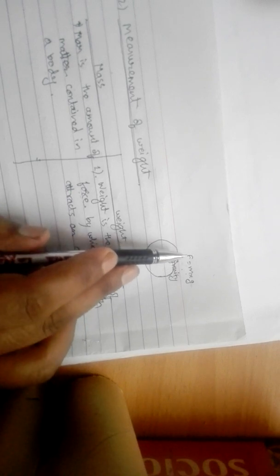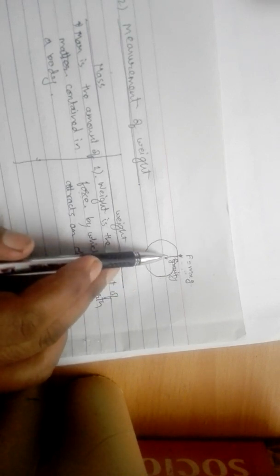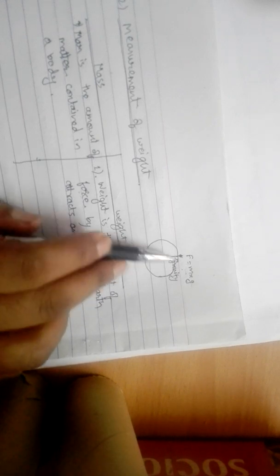So if an object has more mass, the earth will apply more force to attract that object, and that means more weight. If an object has less mass, then the earth will apply less amount of gravity force to attract that object, and that object will have less amount of weight. Okay, so mass and weight are totally different matters. Mass is matter, weight is force.